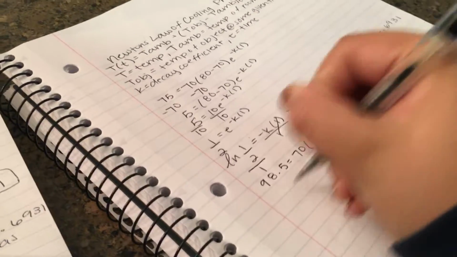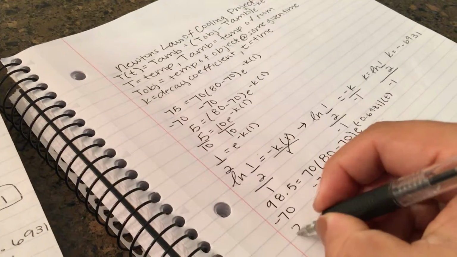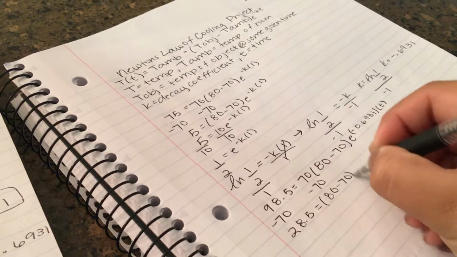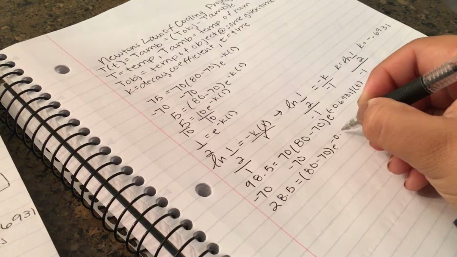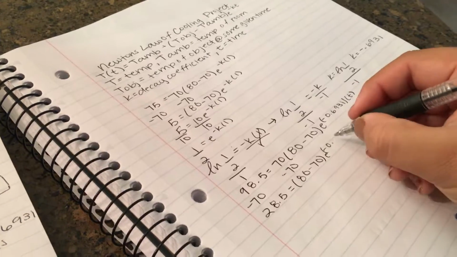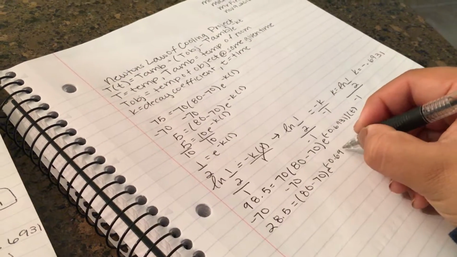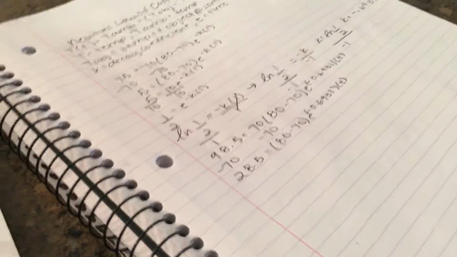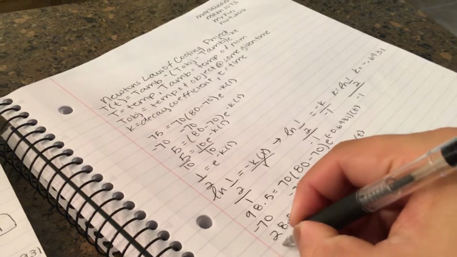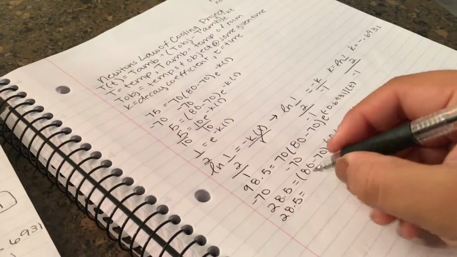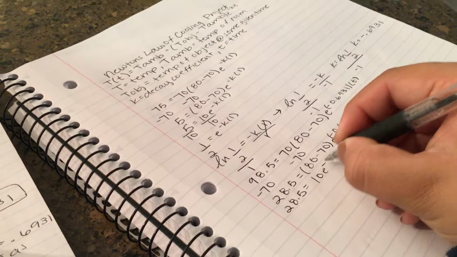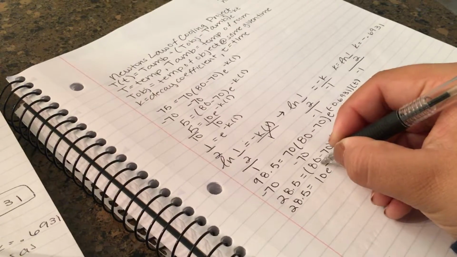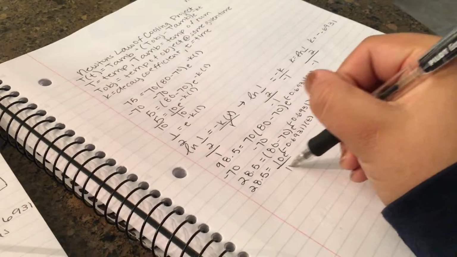So once again, subtract 70 from both sides. You're given 28.5 equals (80 minus 70) e to the negative 0.6931 t. So you once again subtract that, so 28.5 equals 10 e to the negative 0.6931 t. So again, divide both sides by 10.